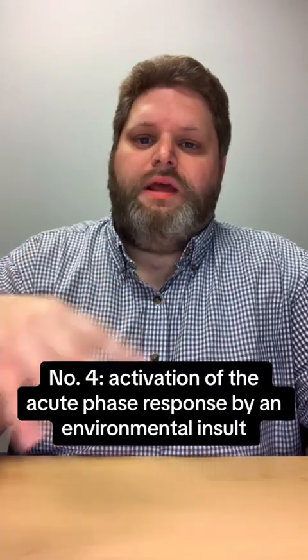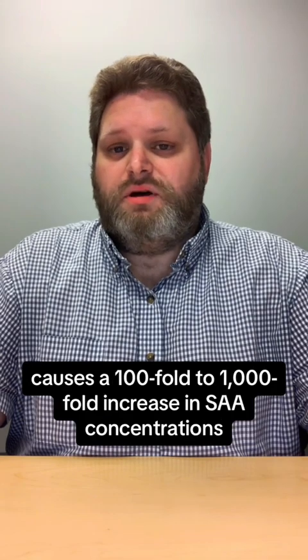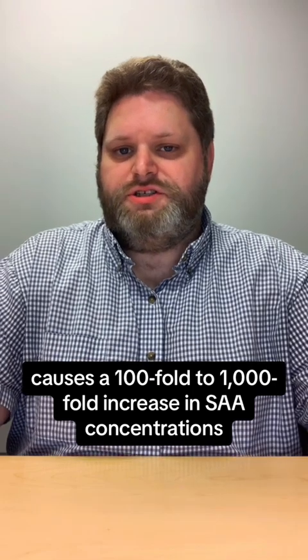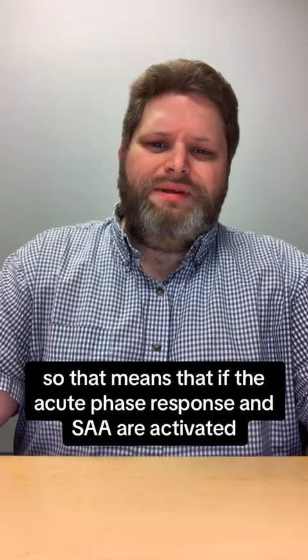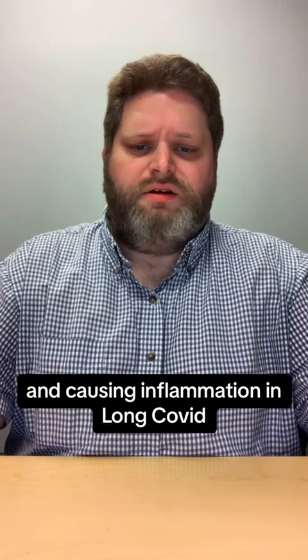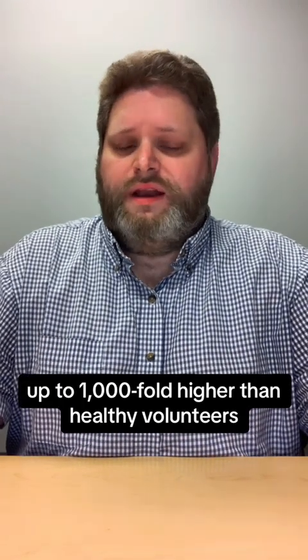Number four, activation of the acute phase response by an environmental insult causes a 100-fold to 1,000-fold increase in SAA concentrations in blood plasma. So that means that if the acute phase response and SAA are activated in causing inflammation in long COVID, SAA levels in long COVID patients would be many-fold higher, 10-fold, 100-fold, up to 1,000-fold higher than healthy volunteers. And that's not what was observed in the paper we reviewed last week.